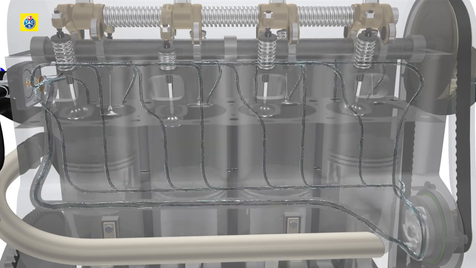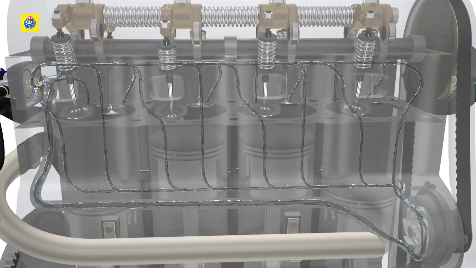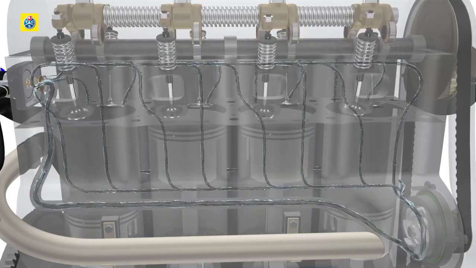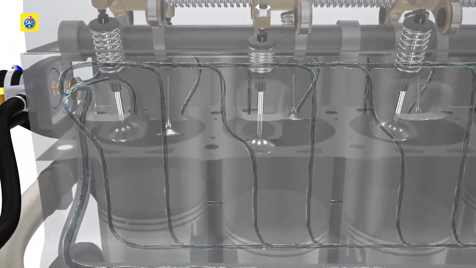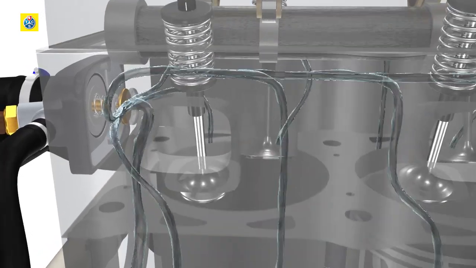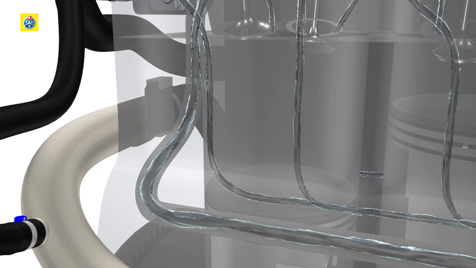When the engine is cold, the thermostat is closed, and the coolant circulates only in the engine. The coolant circulates through the cylinders and cylinder head, and is returned to the water pump through an internal pipe in the engine block.